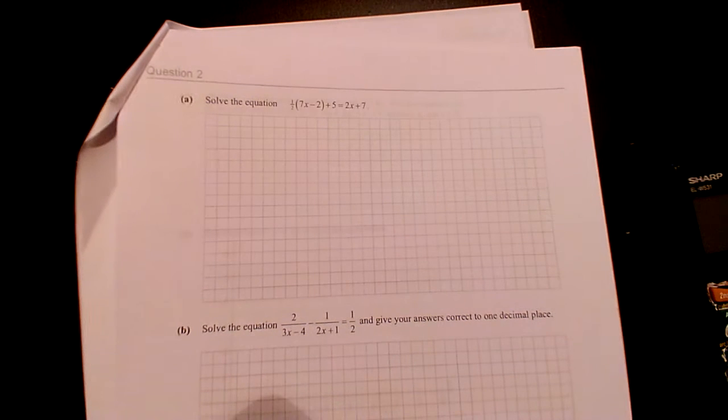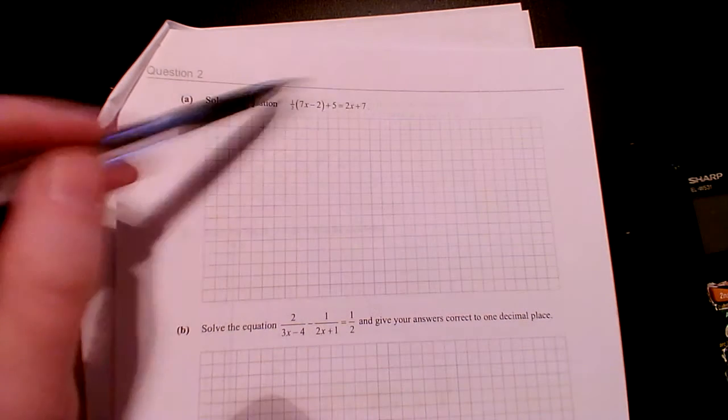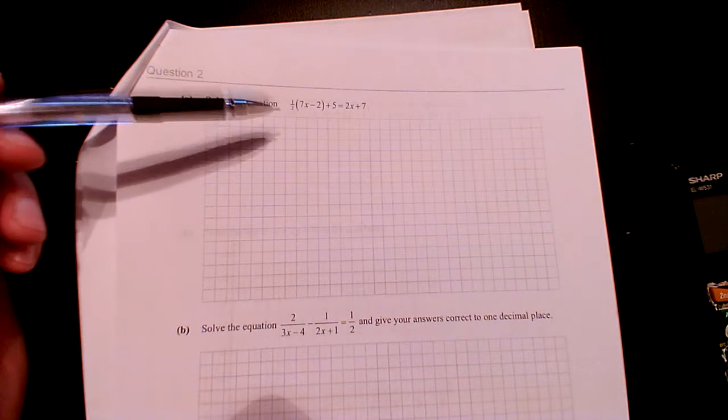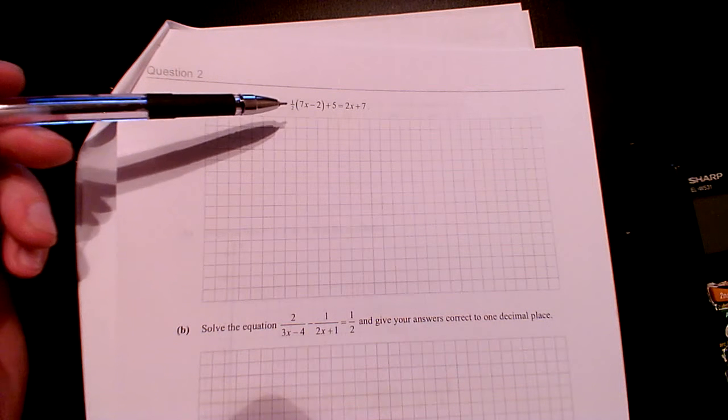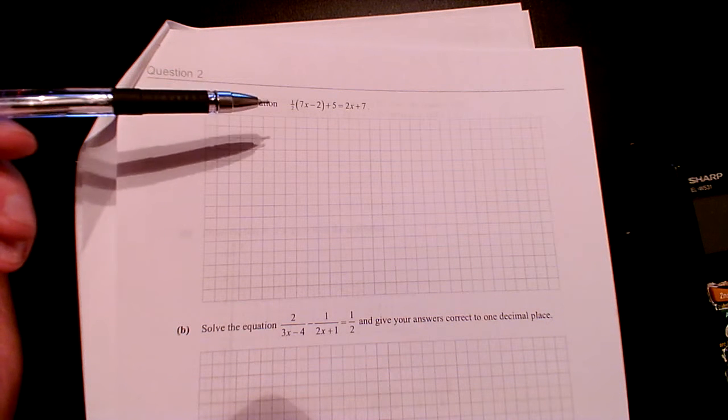Okay guys, so this is question 2. A few ways of doing this. I'll show you the way I like to do it. But there were a few ways of doing it, and that's perfectly fine as well.